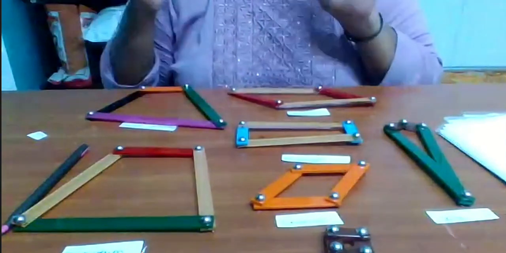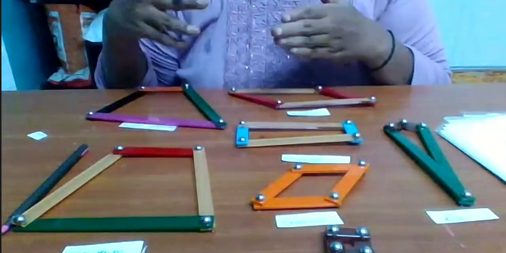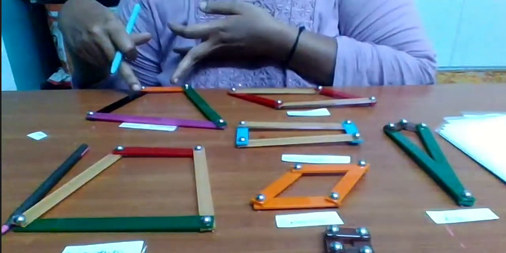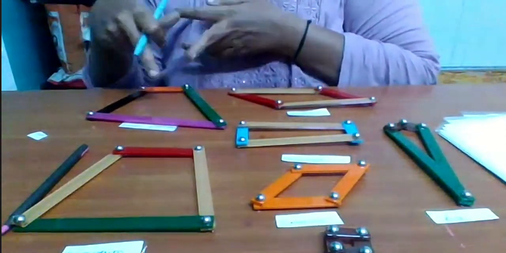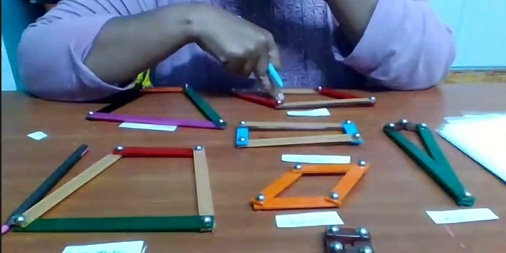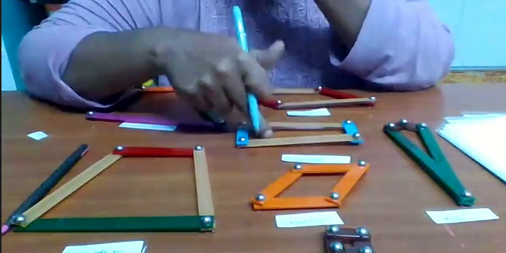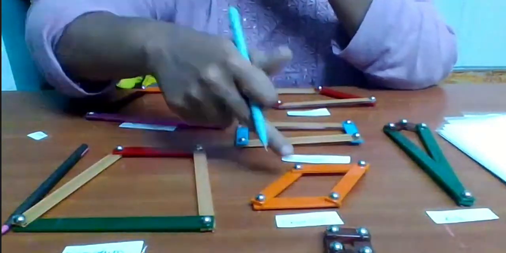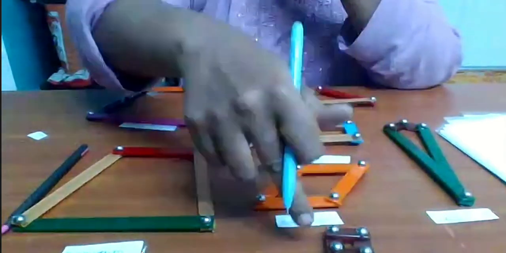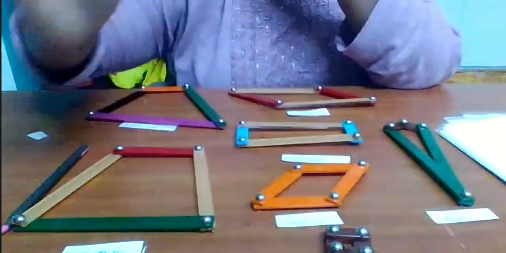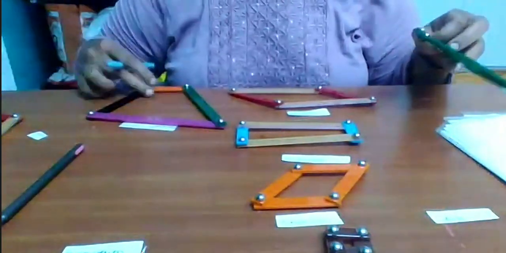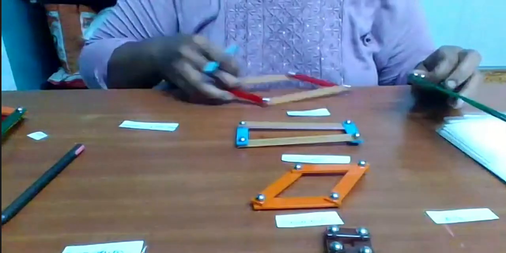Got it? So here we have to follow the same order. We started with the common quadrilateral and then we went to trapezium, then parallelogram, then rectangle, rhombus, and square. So you have to follow the same order. Okay. I'll tell you why. And now you know.